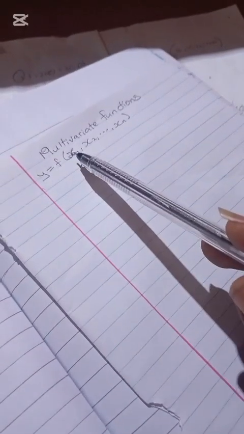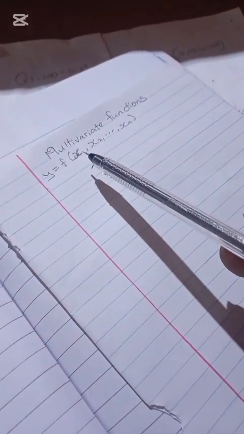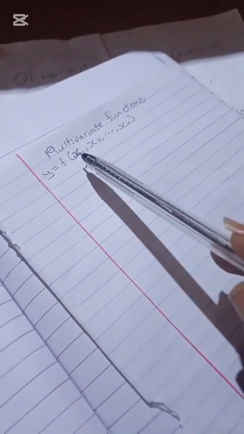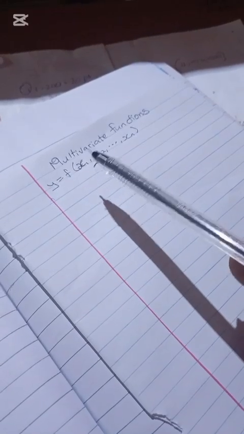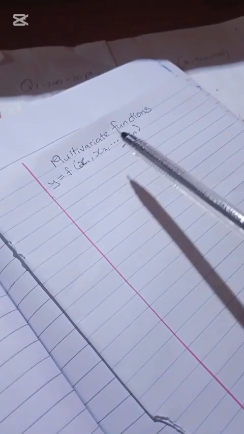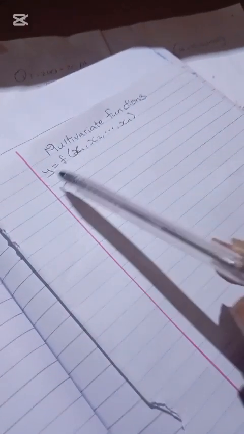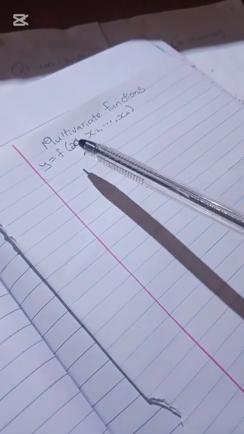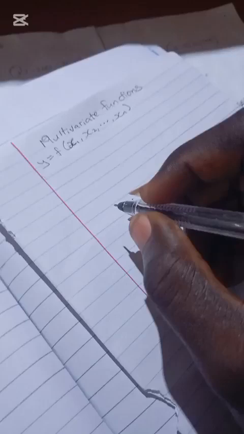It's just to indicate or differentiate a particular variable from the other, so you will not mix the variables together. So y is a function of a lot of variables. Once the variable is more than one, we are already dealing with a multivariable, that's a multivariate, and we can use the total derivative or the partial derivative to solve it. I'll try to make this quick though.